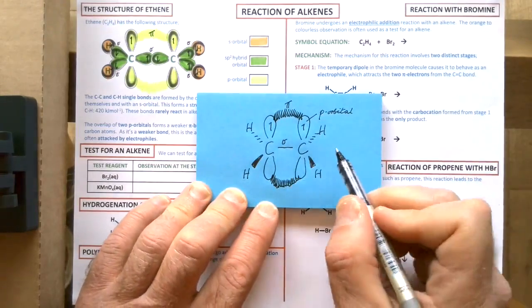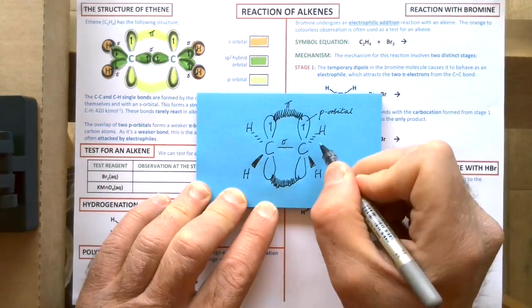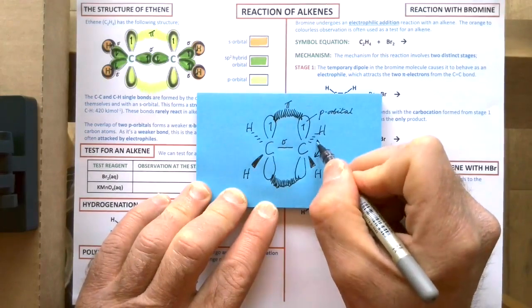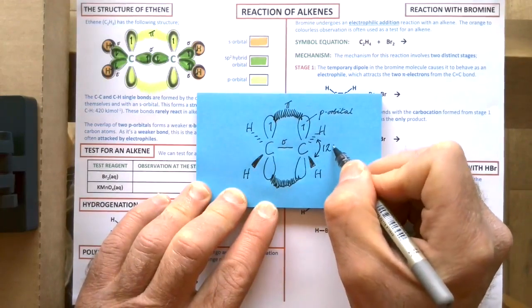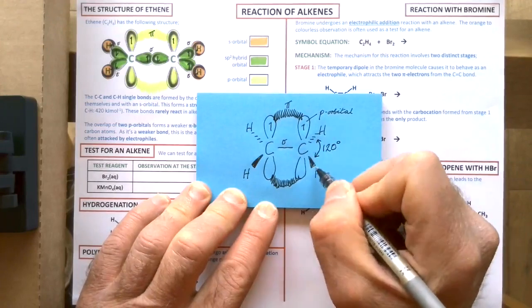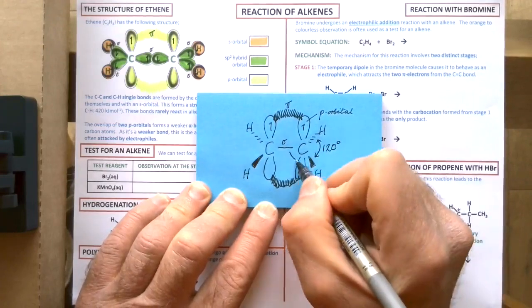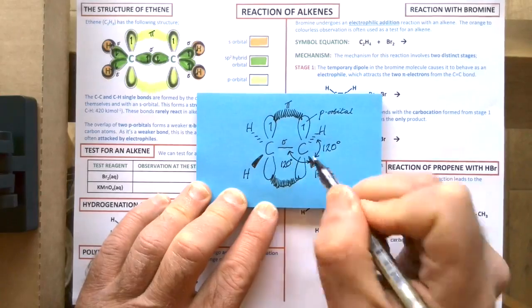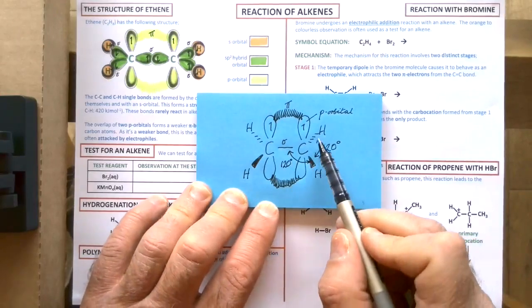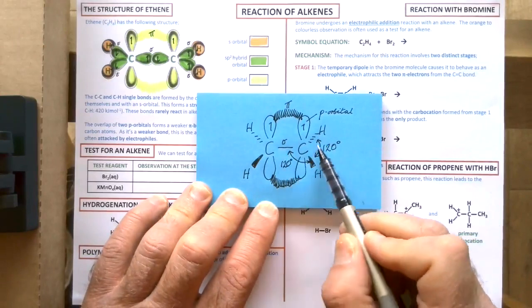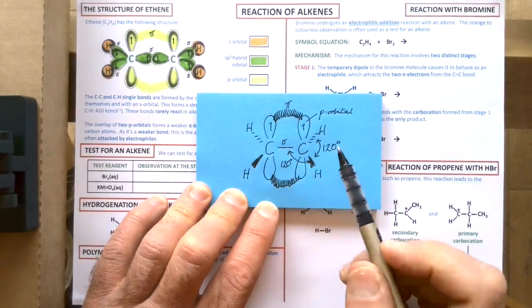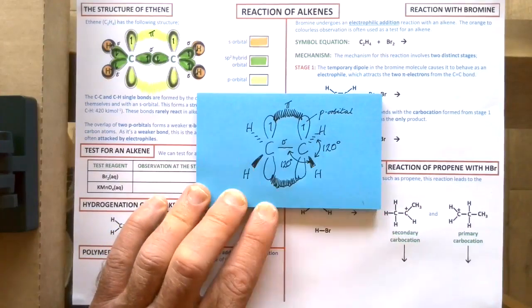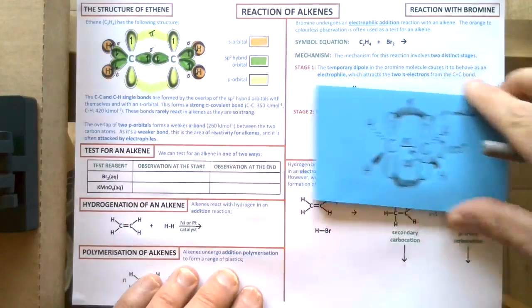In terms of geometry, this is all a very flat structure. 120 degree bond angle between the CH bonds and between the CH and the CC as well. And if you remember your VSEPR from earlier in the year, this is a trigonal planar arrangement. So I'd draw something like that probably rather than that. A little bit simpler to draw.